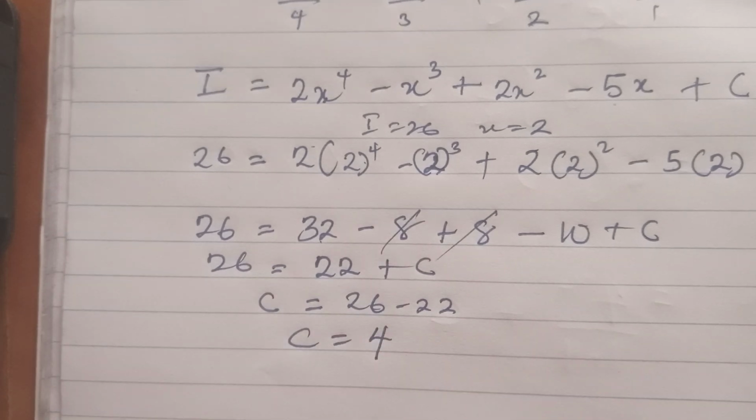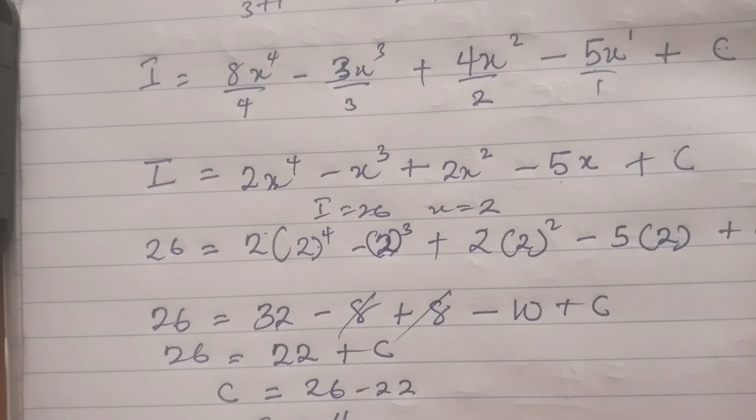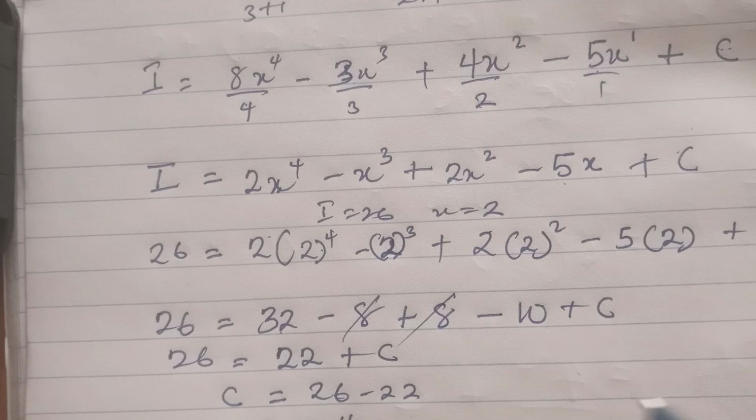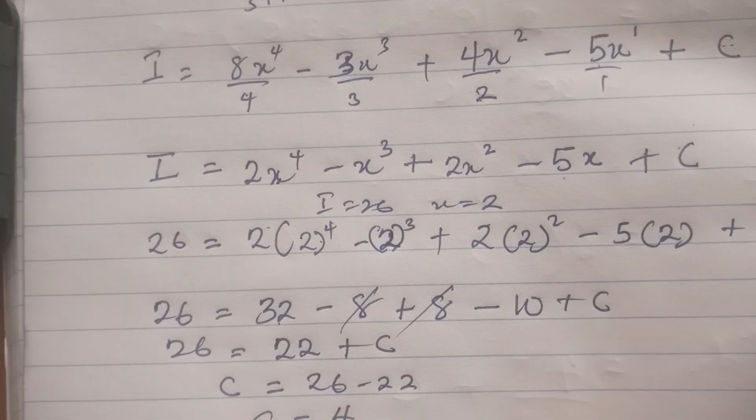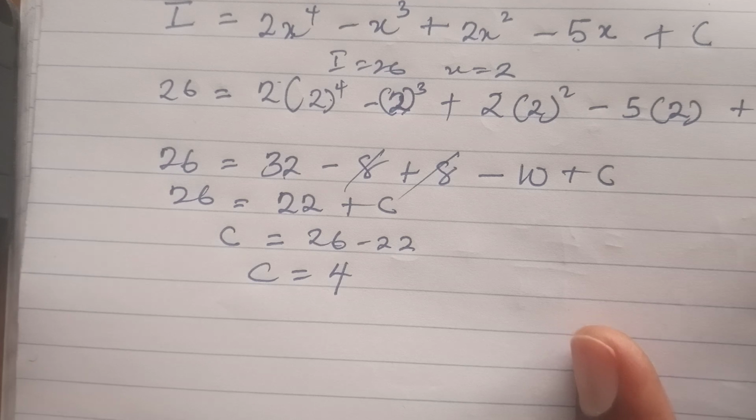Now, the reason I'm doing that is to know the value of this particular constant c. You understand? Because we don't know the original equation from where we integrated from. So that's why we are doing all this. Now, don't forget, they said I should determine the value of I when x is 3. I've done the first part.